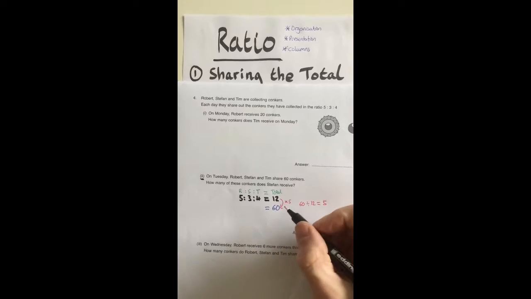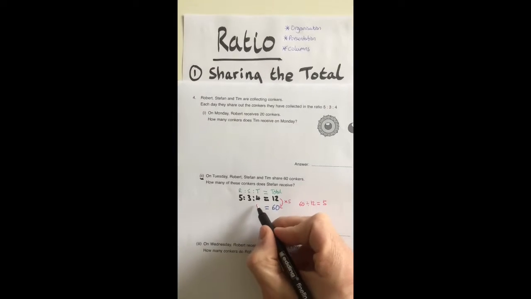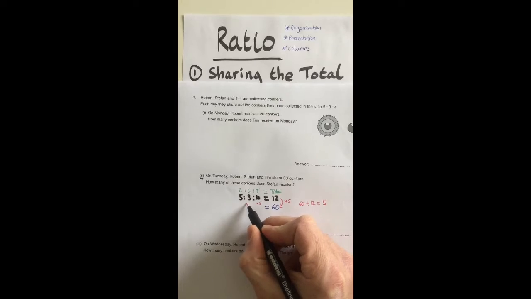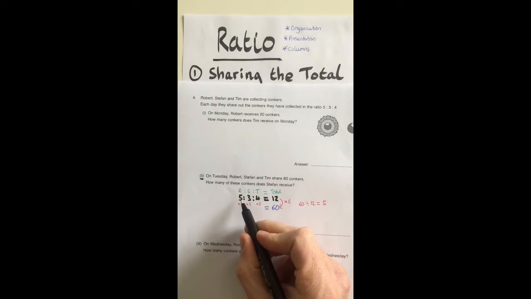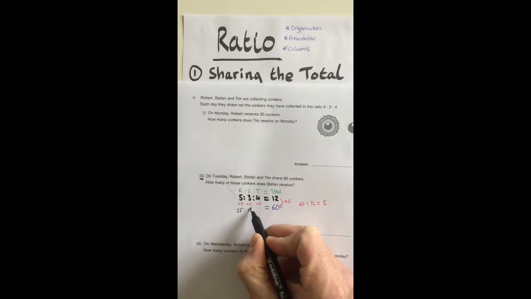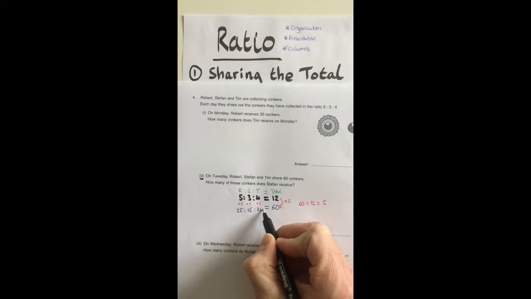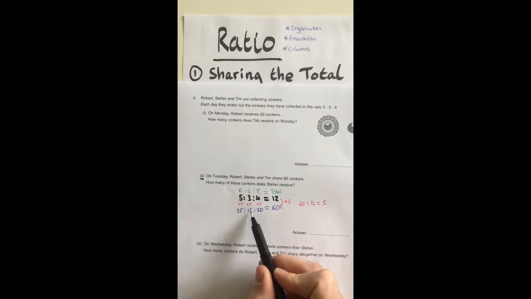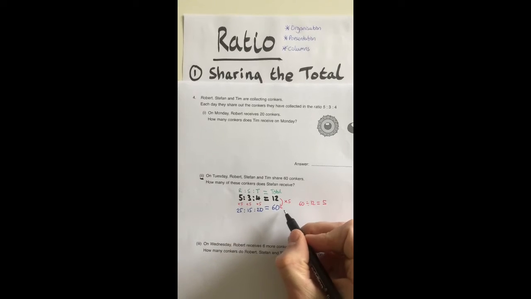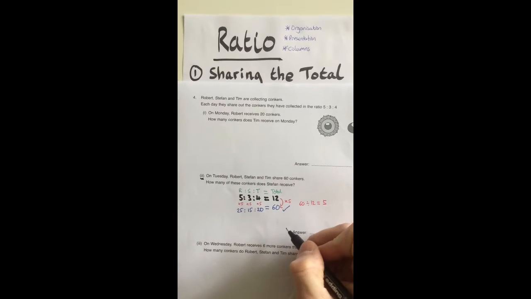12 times 5 is 60. Now I've got my multiplier. I multiply each column by this multiplier, and I'll get the correct ratios. We have 5 times 5 is 25, 3 times 5 is 15, 4 times 5 is 20. And let's just check that the sum adds up to 60. 25 add 15 is 40, add 20 is 60. It is correct.